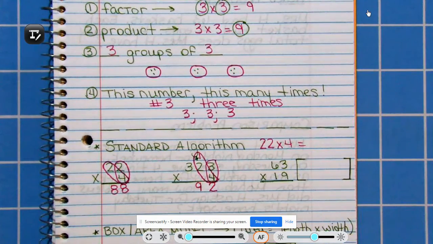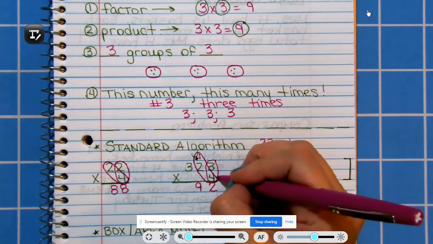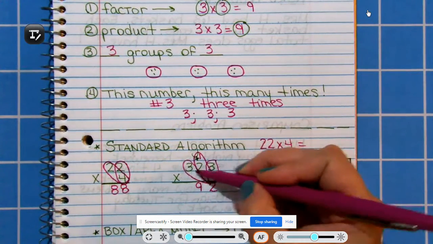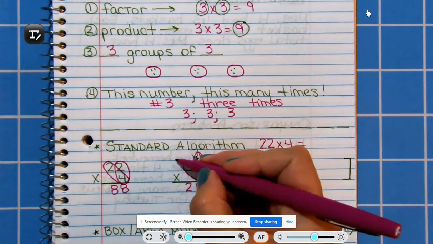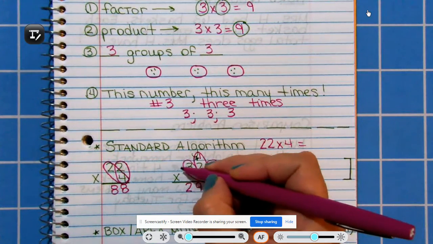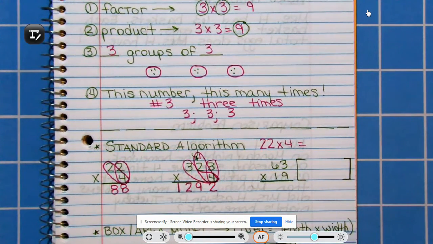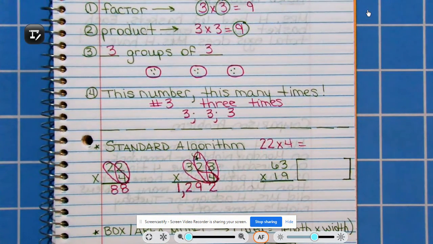And now we're moving on to this digit that's in the hundreds place. We have to multiply it by the 4. 4 times 3 is 12. Now, I'm not going to regroup that 1 because I ran out of digits. So you can write your 12 down as part of your product. All right, so the product of 323 times 4 is 1,292.